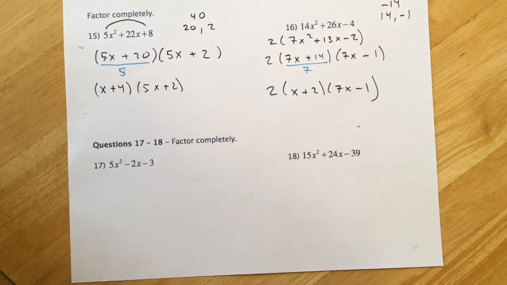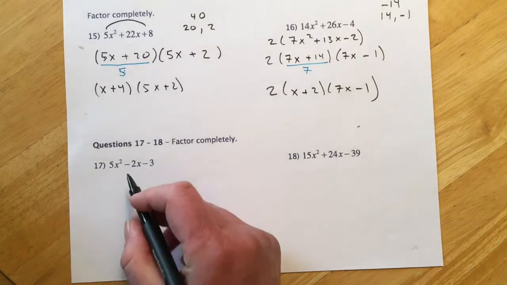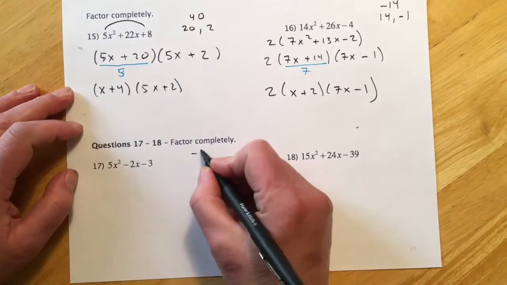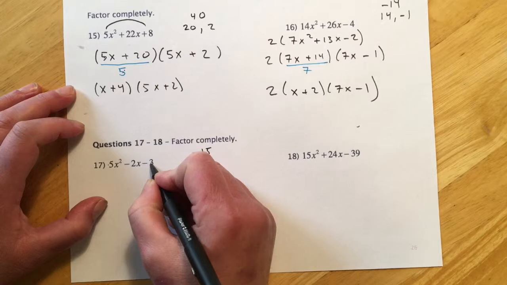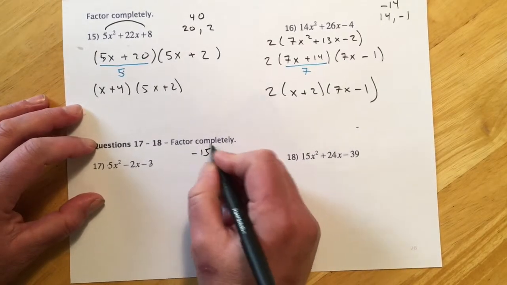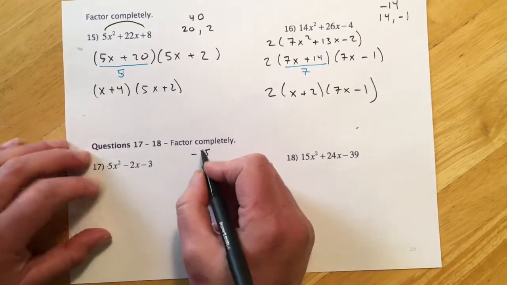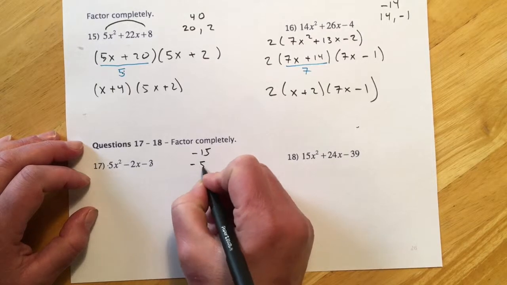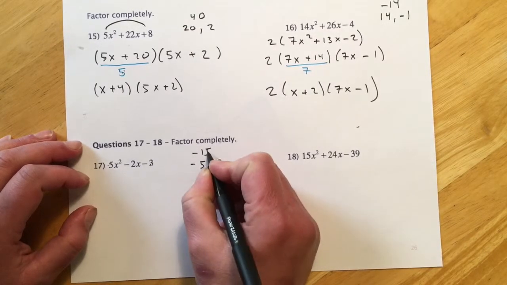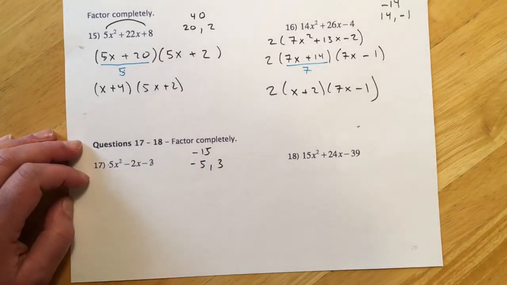And then the next 2 are the ones I would have you try in class. So the first one, we're going to go 5 times negative 3 and get negative 15. So that's our A times C. And then ask what multiplies to be this and adds to be that. So it looks like negative 5 and positive 3 would get me the negative 15 and add to be that 2.